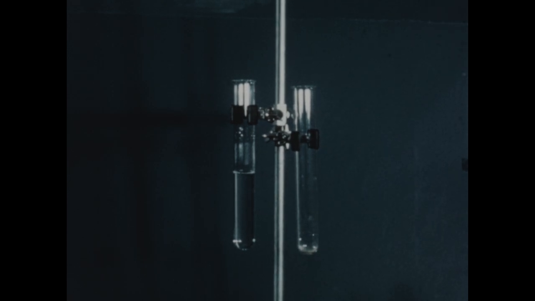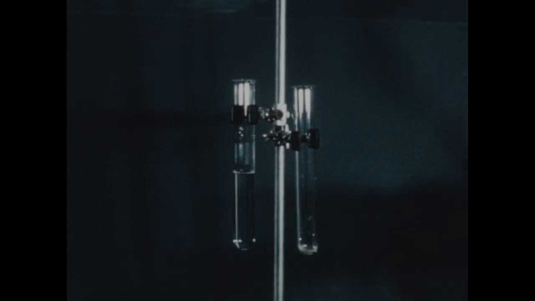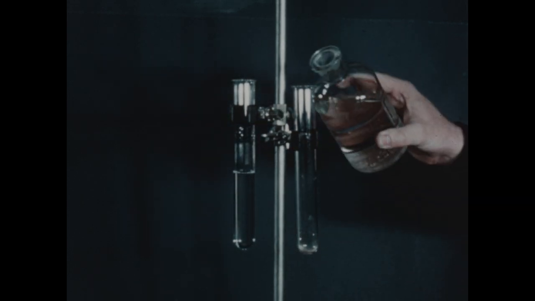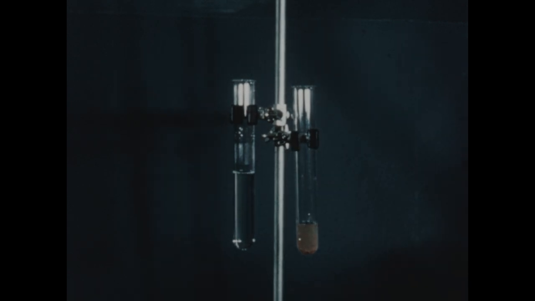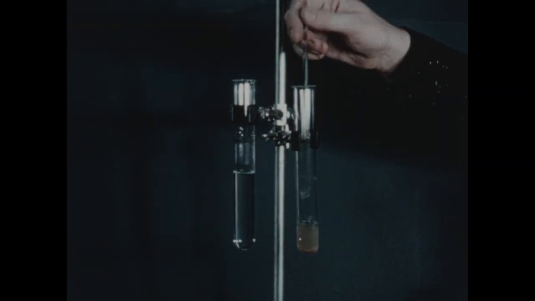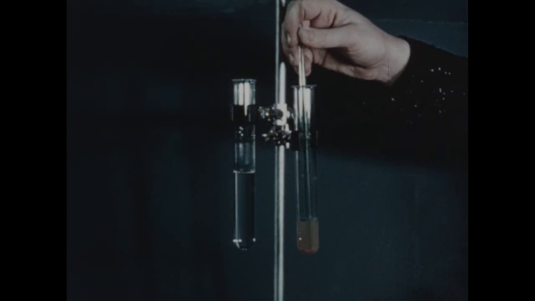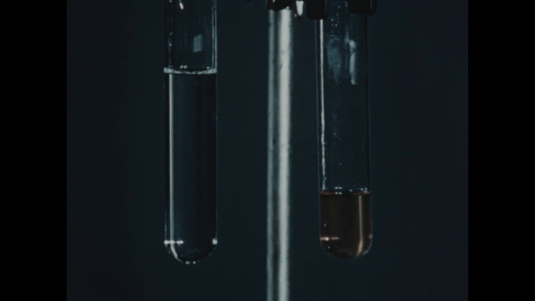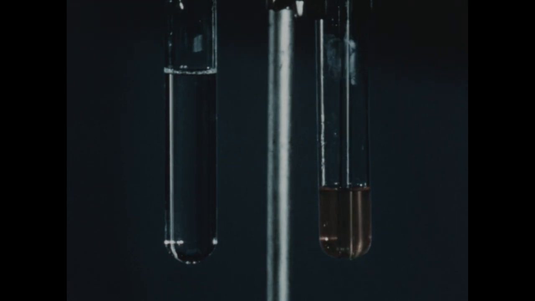Sometimes the procedure of mixing solvents can be carried out in the other direction. In this test tube, we have a small quantity of rosin. This material is soluble in alcohol, but is not soluble in water. I'll add a few milliliters of alcohol to this rosin and stir for a few moments to hasten its solution. After a few moments, the rosin is virtually all dissolved in the alcohol.